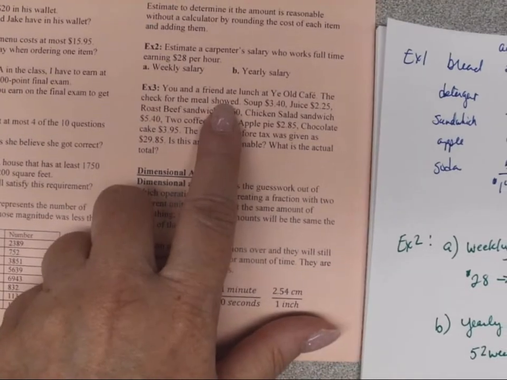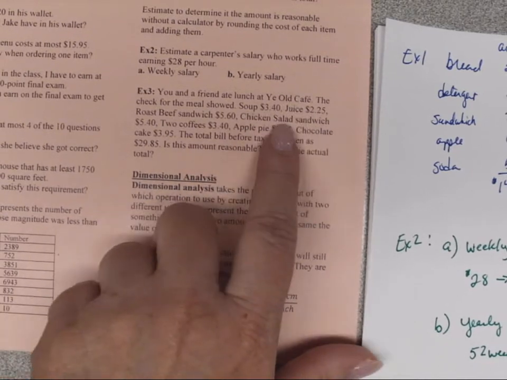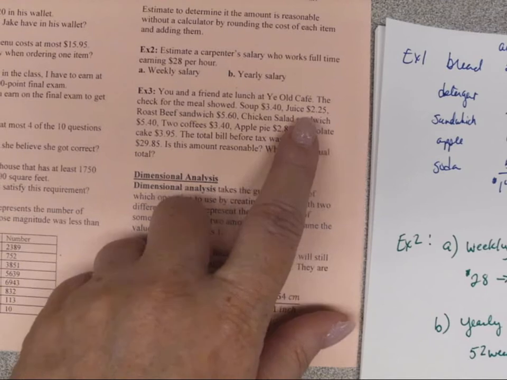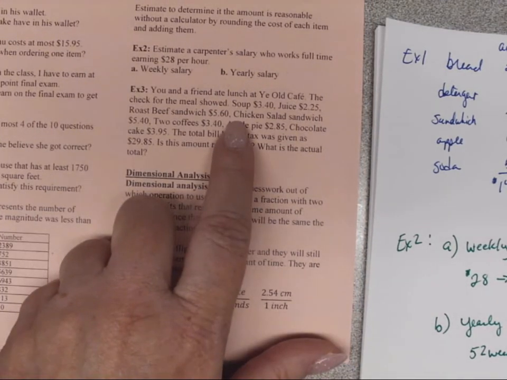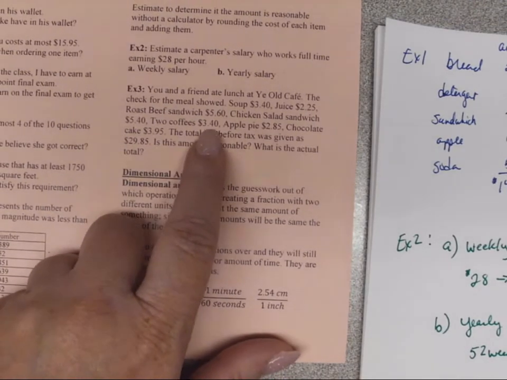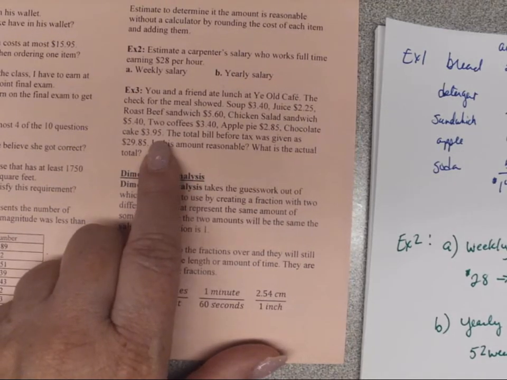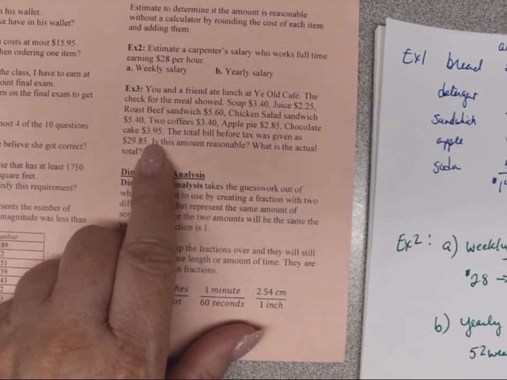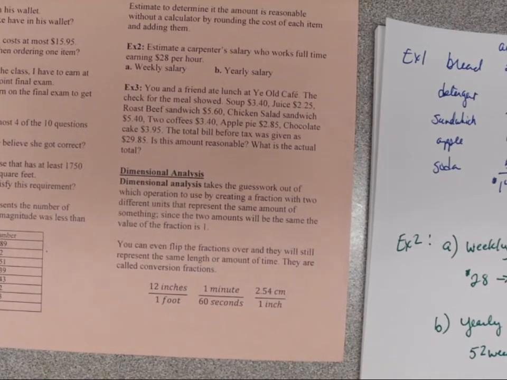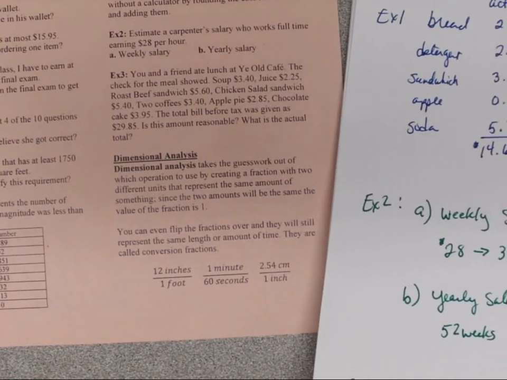You and your friend ate lunch at Ye Olde Cafe. The check for the meal showed that the soup was $3.40, the juice was $2.25, roast beef sandwich was $5.60, the chicken salad sandwich was $5.40. There were 2 coffees at $3.40. Apple pie was $2.85, chocolate cake was $3.95, and the total bill before tax was given at $29.85. Is the amount reasonable? Now, the reason you want to know this is when you get a bill, it doesn't make sense. Because if it doesn't, maybe you're getting overcharged. Or if you want to worry about whether or not you were undercharged, you could also look at that.